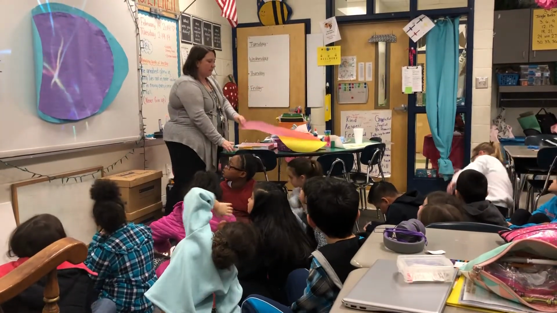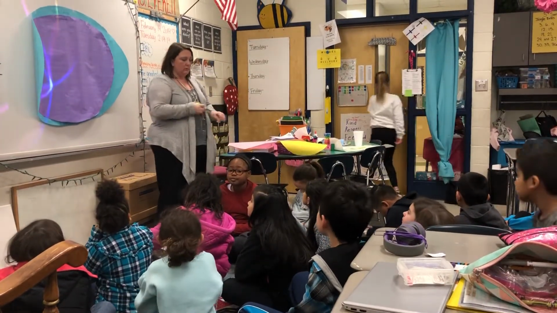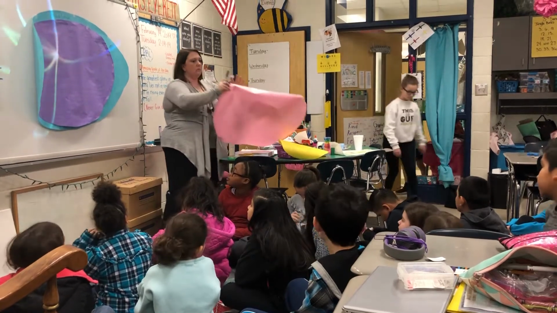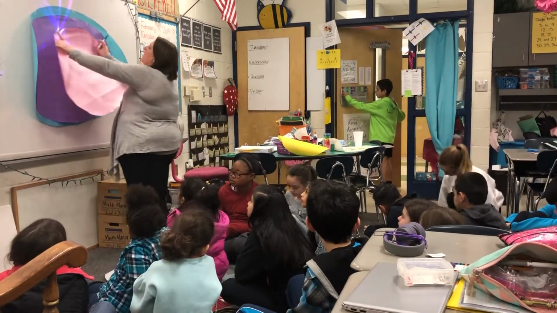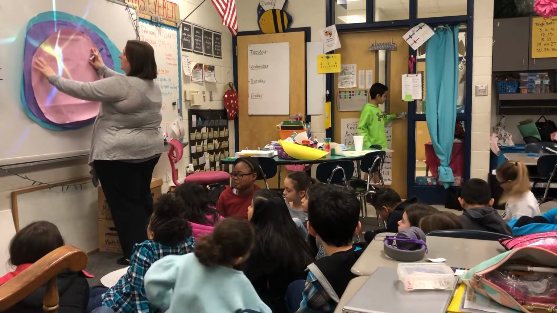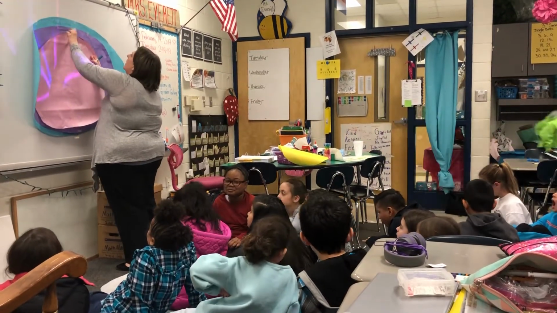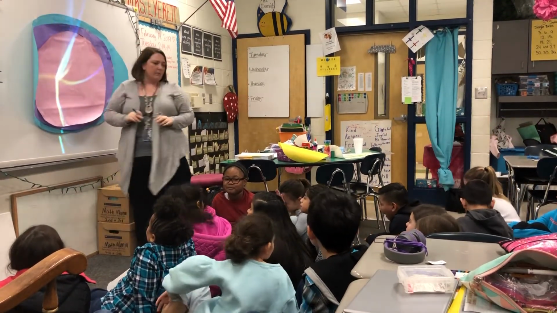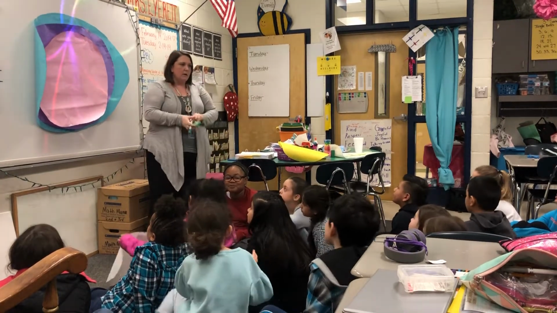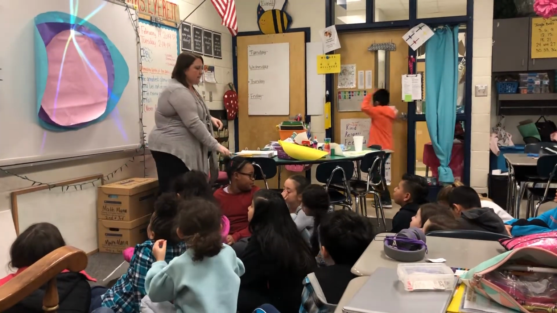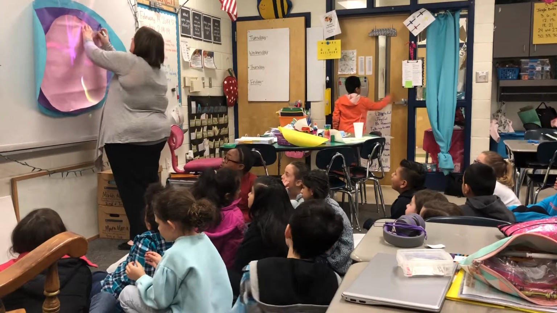Then we looked at what? A rhombus? No, we didn't look at a rhombus next. What did we look at next? What had 2 sets of parallel sides? Parallelogram.